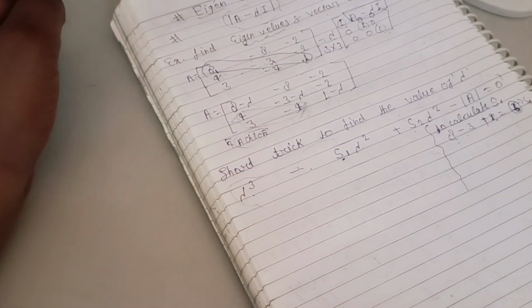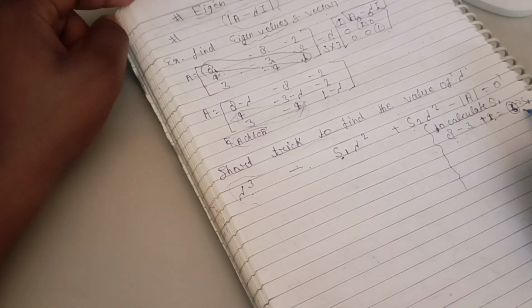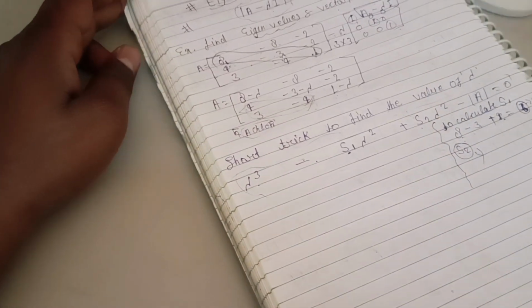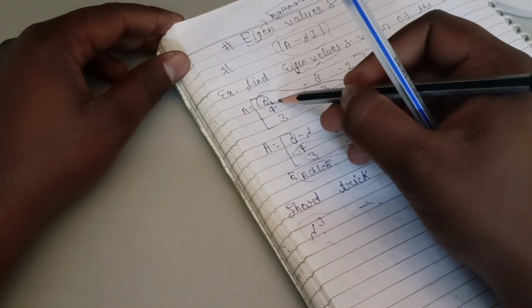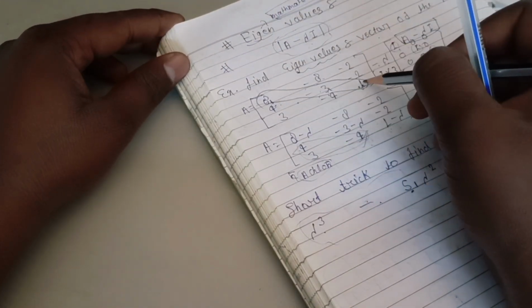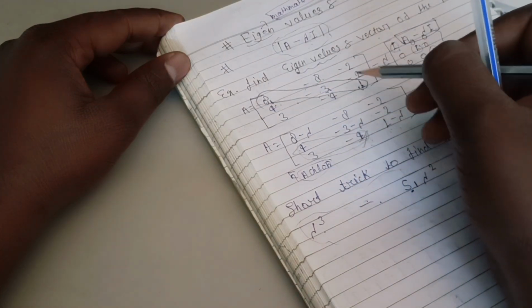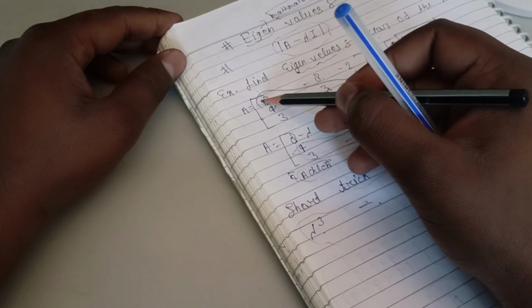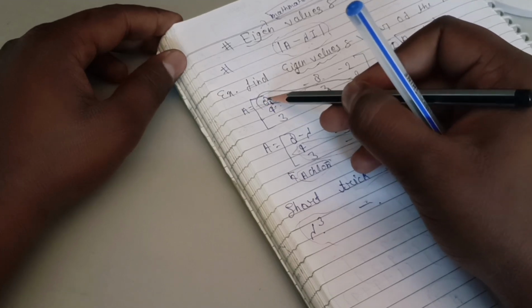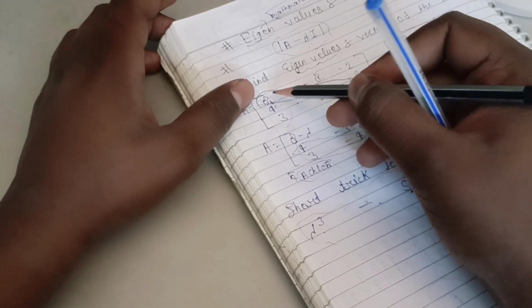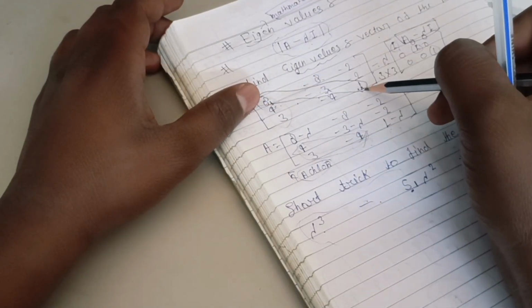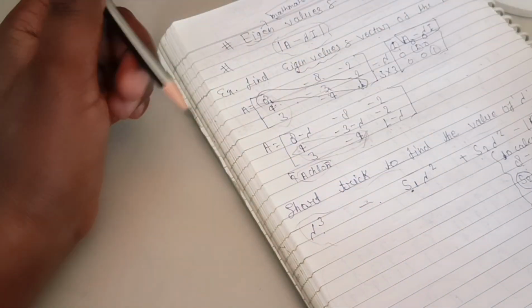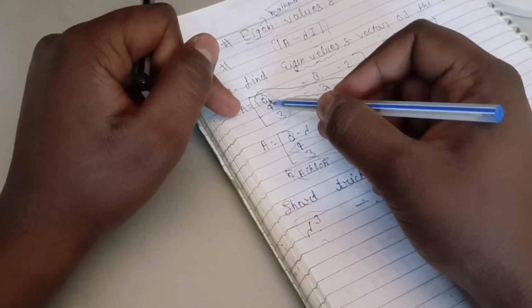Now the main part starts, S2. This is our S1. So how can we calculate S2? For S2, we calculate the minors of the diagonal. Suppose we calculate along 8, then this 8 we will hide, this row and this column we will hide, and we simply write minus 3, minus 2, minus 4, 1.